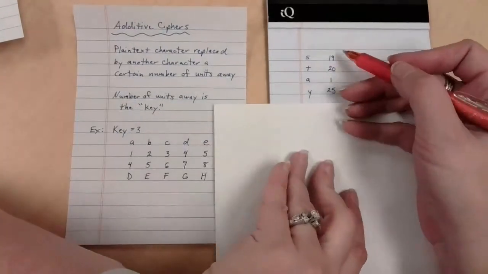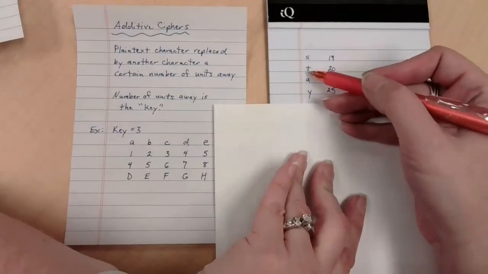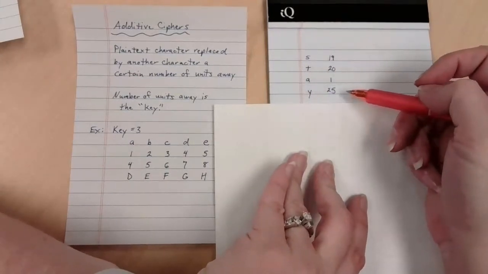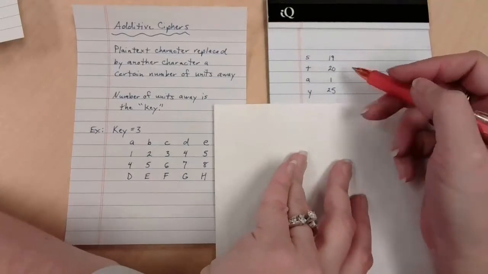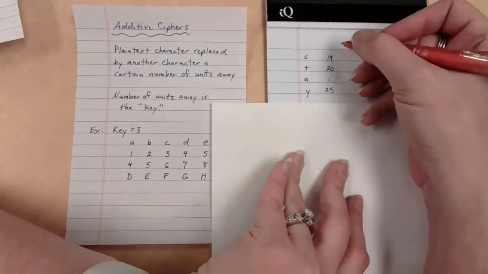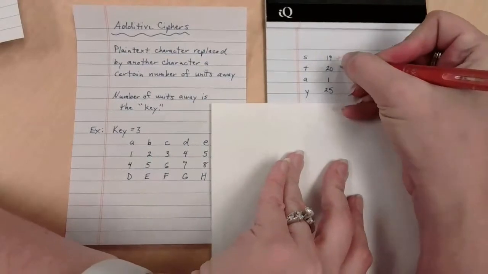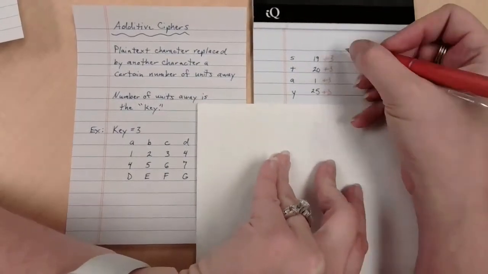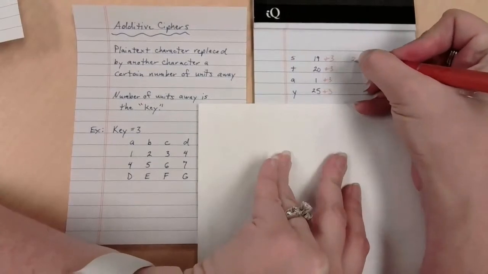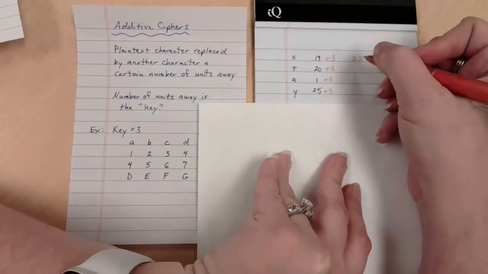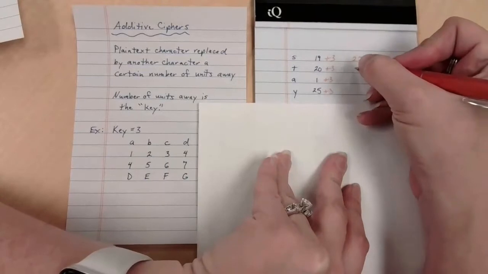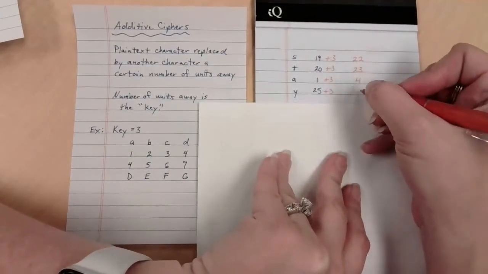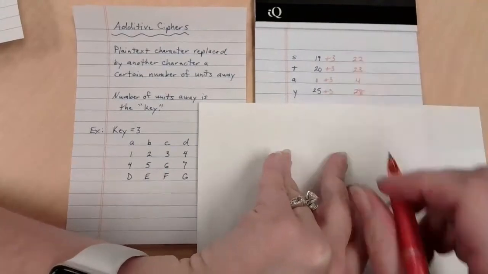I'm looking at, originally, S is the 19th letter, T is the 20th letter of the alphabet, A is the 1st letter, and Y is the 25th letter of the alphabet. If I'm using an additive cipher with a key of 3, that means for each of these I'm going to be adding 3. So 19, 20, 21, 22. 22 is my new place in the alphabet, and this will be 23. 1 plus 3 is 4, and 25 plus 3 is 28.